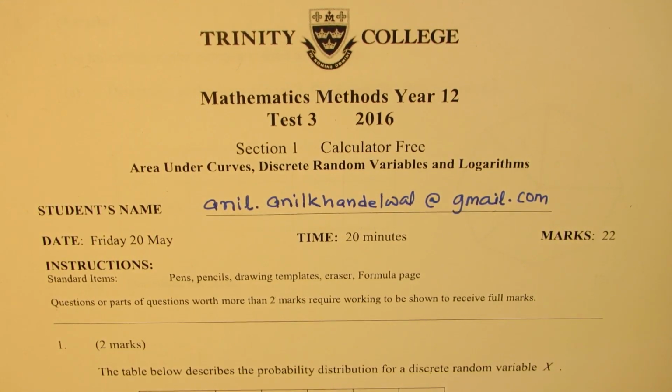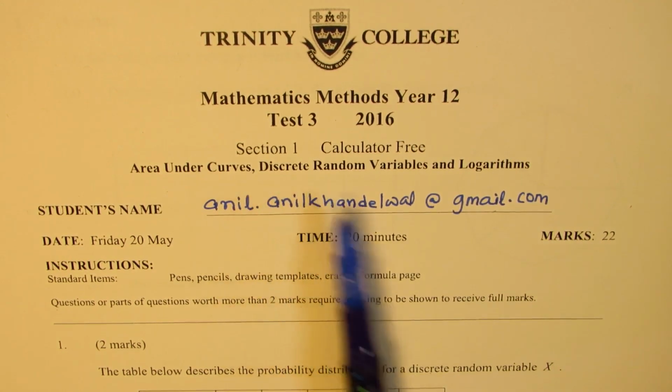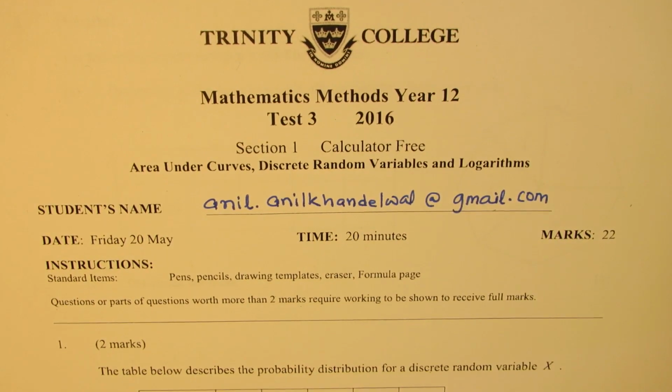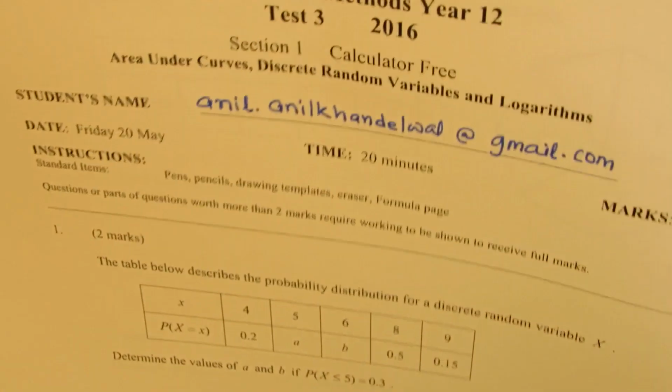So these questions are, it seems, from Trinity College. Let us see how to solve these questions one by one. There are 4 questions on these topics, correct? So let's begin with the one related to random variables.